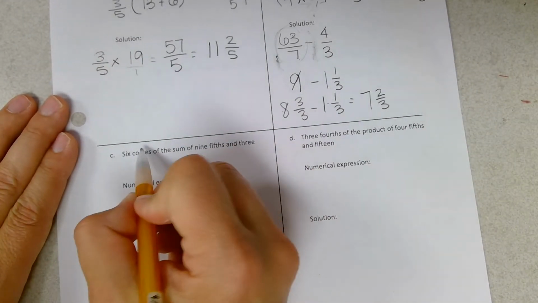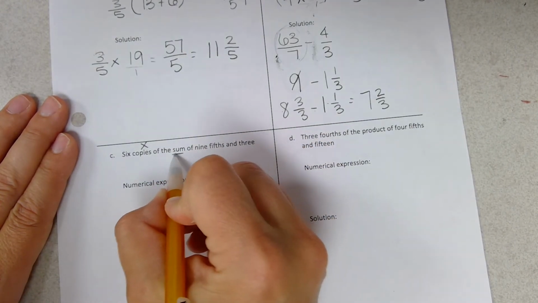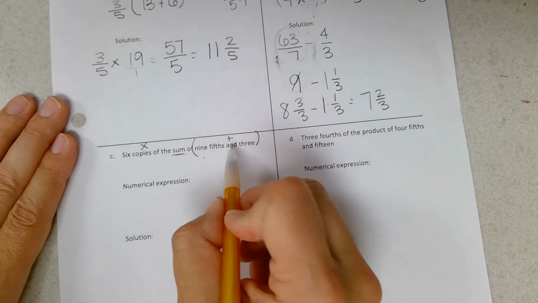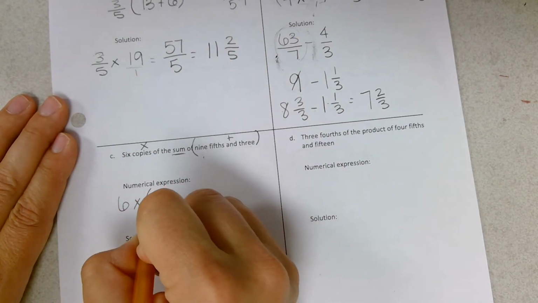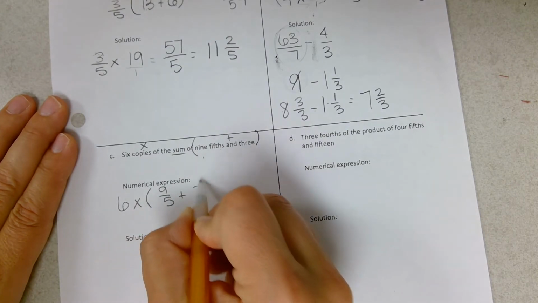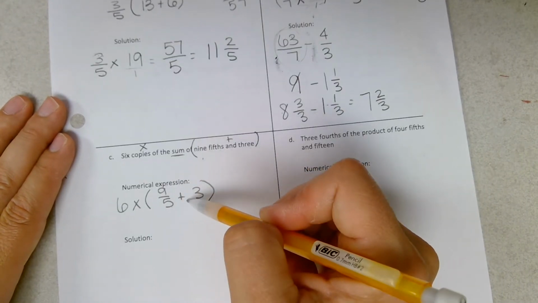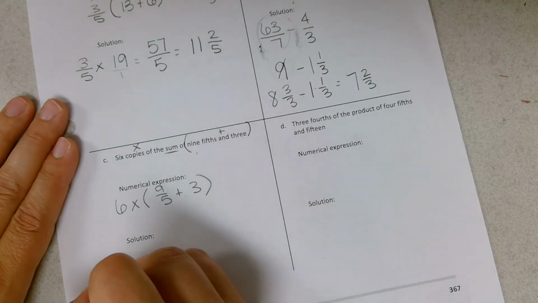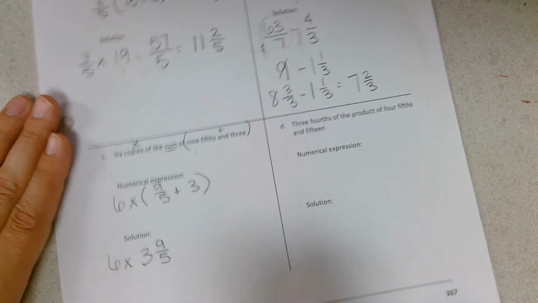6 copies of, so I know that this is multiplying. So 6 copies of the sum, so sum is going to tell me I'm adding. These two numbers are what's in my parentheses, 9/5 and 3. So I'm going to do 6 times 9/5 and 3, okay? So when I do this, I know that 9/5 plus 3 is going to be 3 and 9/5. So I'm going to do 6 times 3 and 9/5, okay?